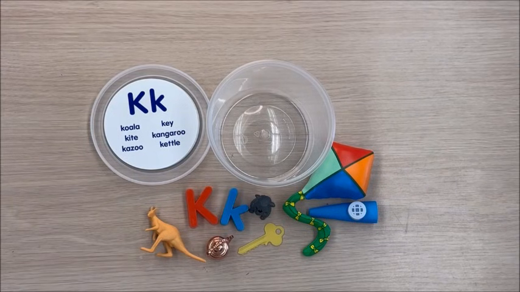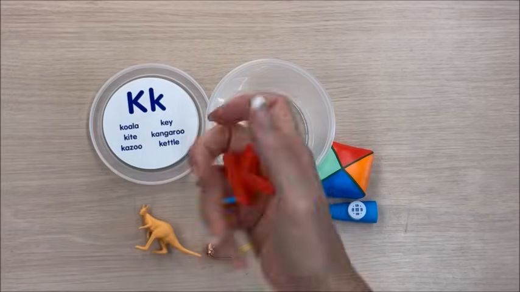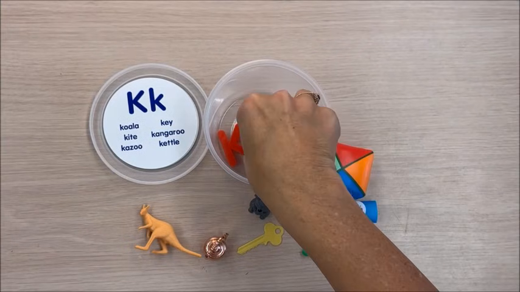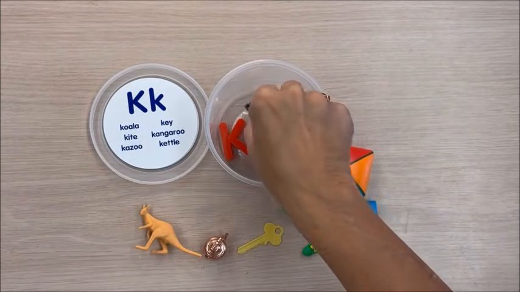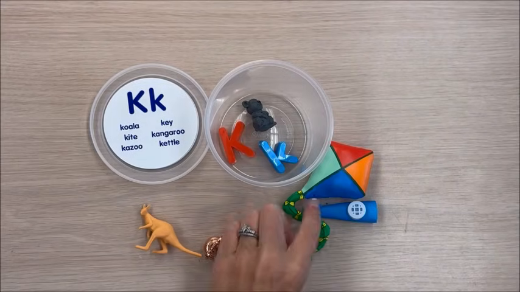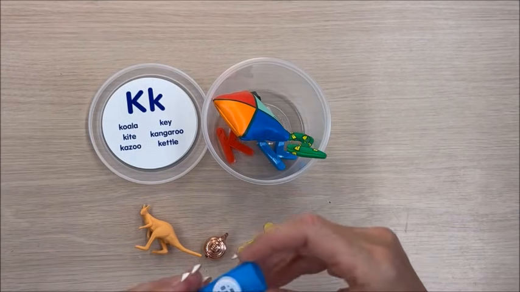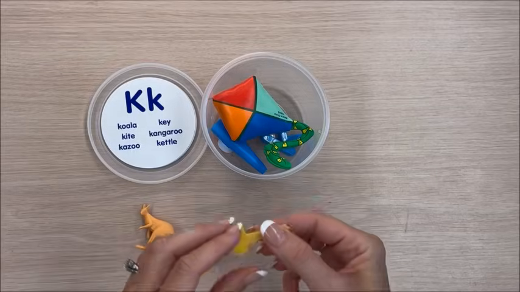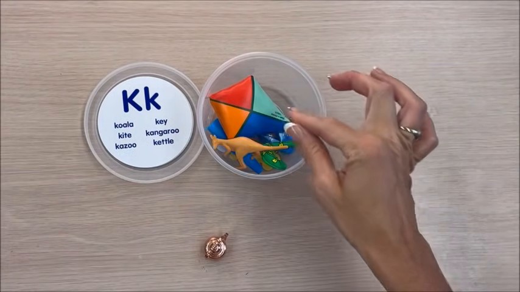Let's review and put them in the bucket. First, we need an uppercase K. And next is a lowercase k. Find the koala, the kite, a kazoo, a key, a kangaroo, and a kettle.